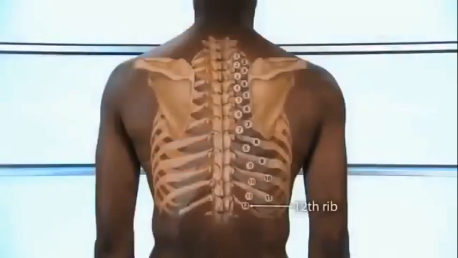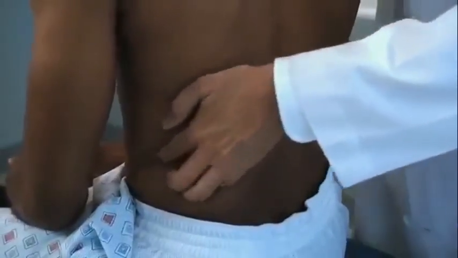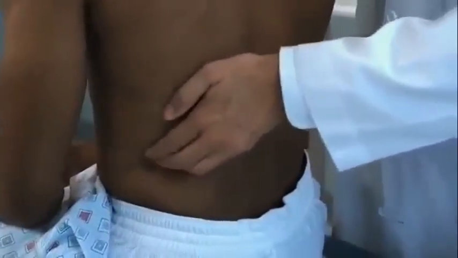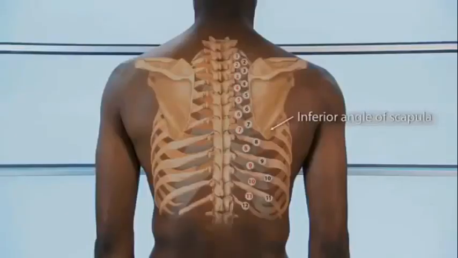Posteriorly, the 12th rib is another starting point for counting ribs and interspaces. Find T12 and the adjacent 12th rib by pressing your fingers in and up from below the rib cage. Then walk up the interspaces above. The inferior tip of the scapula is another useful bony landmark. It usually lies at the level of the 7th rib or interspace.